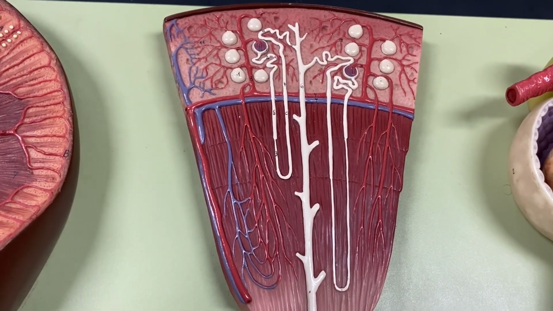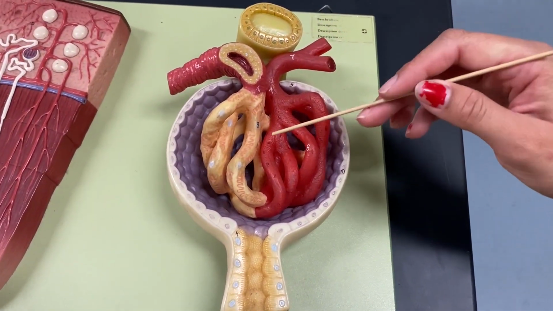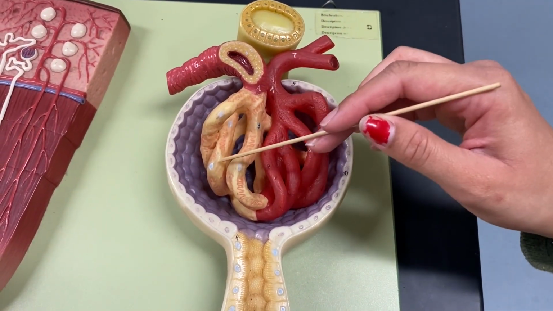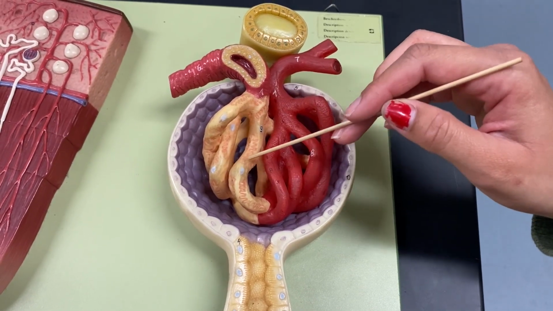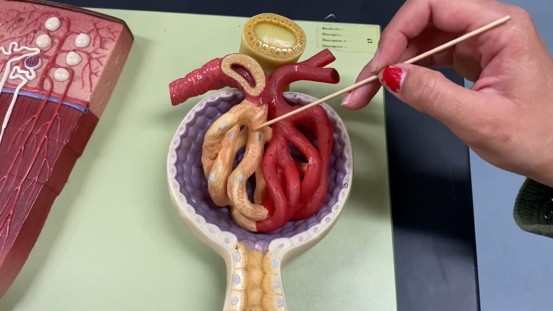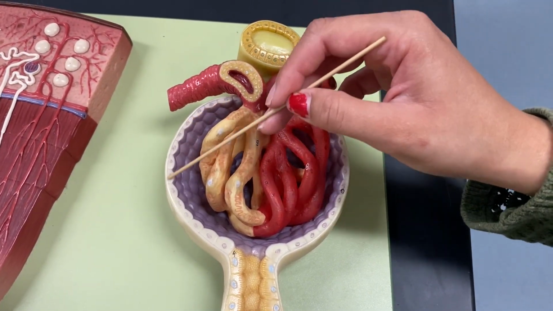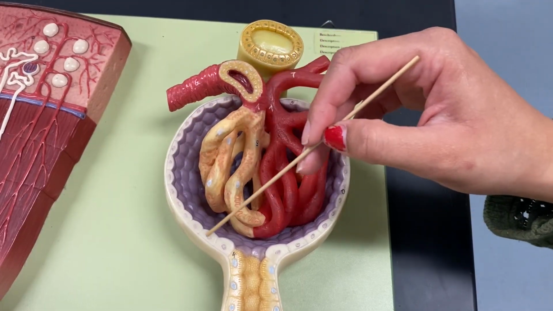And then if we look over here, you can see this entire thing is the glomerulus. These individual cells are podocytes. And then together, each of those podocytes will create the visceral layer of Bowman's capsule. This is the parietal layer, which is made up of those simple squamous cells.